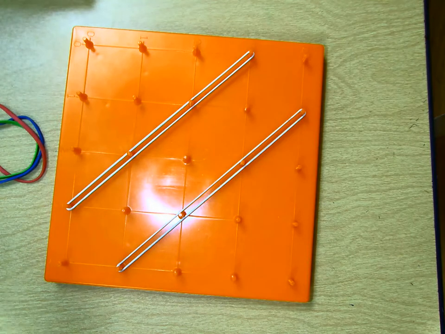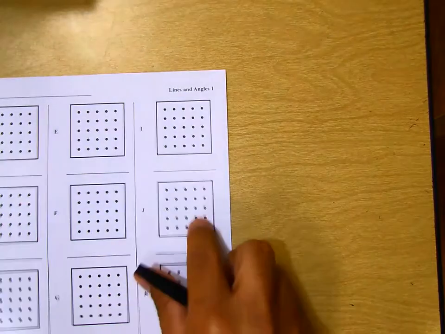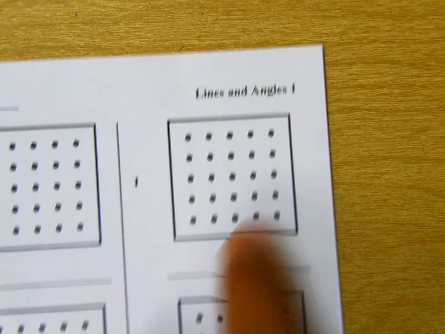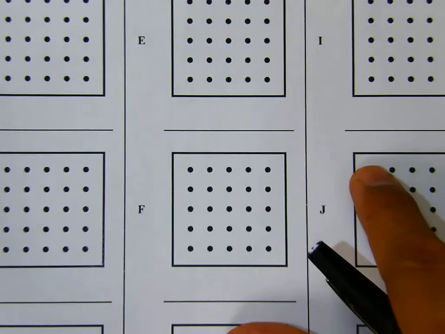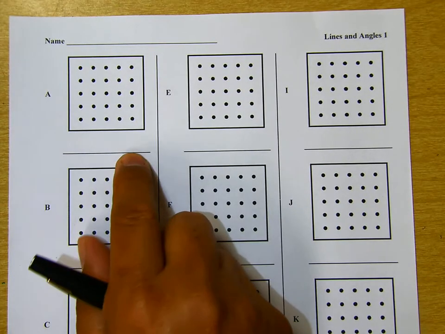So now we're going to write our parallel lines on our paper. We're using lines and angles 1. So we're going to go to A. At A, we're going to write parallel lines.